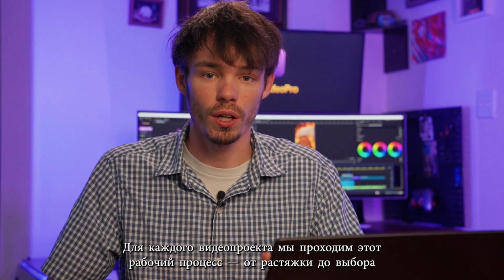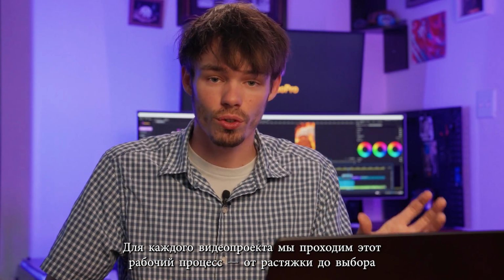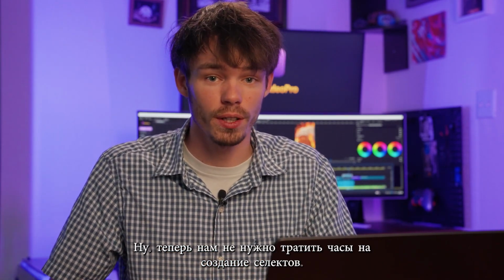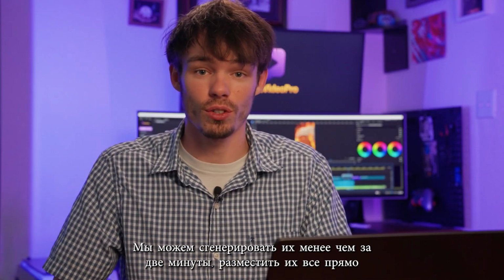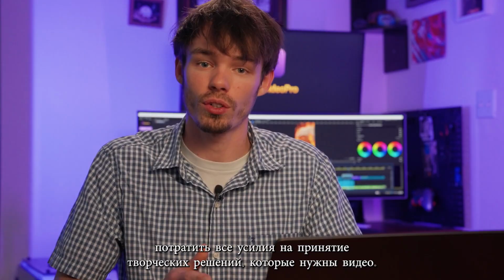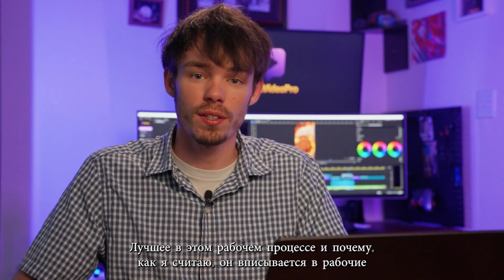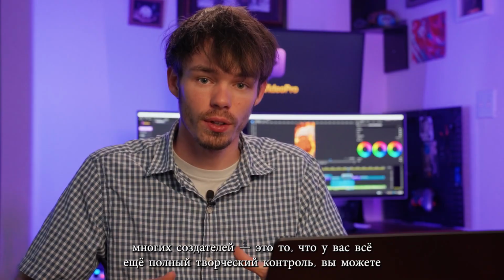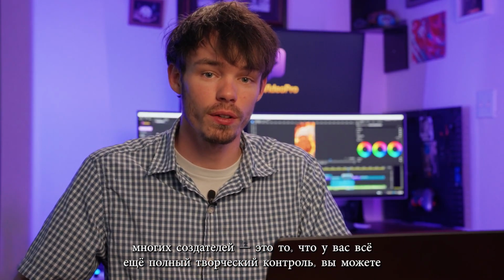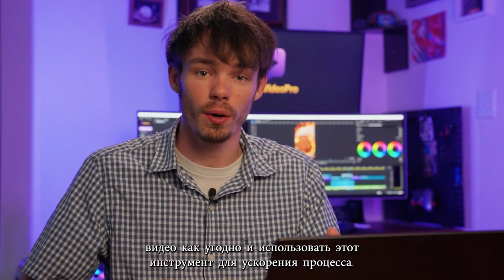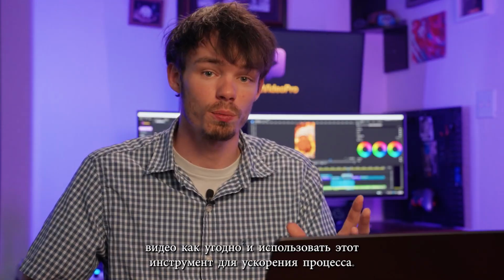For every video project, we go through this workflow of string out to selects to rough cut. Well, now we don't have to spend hours creating the selects. We can generate them in less than 2 minutes and have them all right here on the timeline and spend all of our effort just making the creative decisions that the video needs. The best thing about this workflow and why I think it fits into many creators' workflows is the fact that you're still in full creative control and can edit the video however you'd like and use this tool to speed up your process.